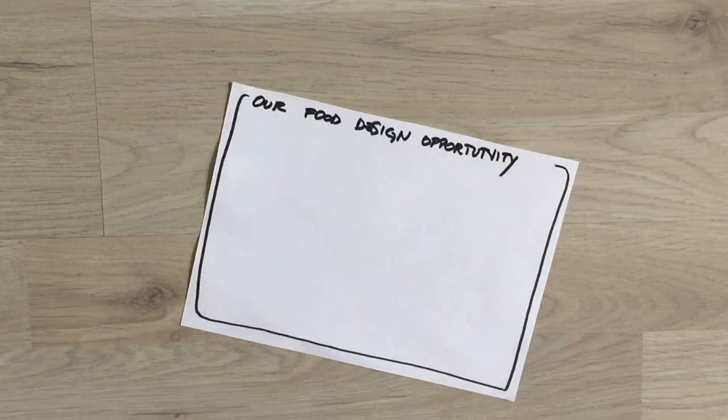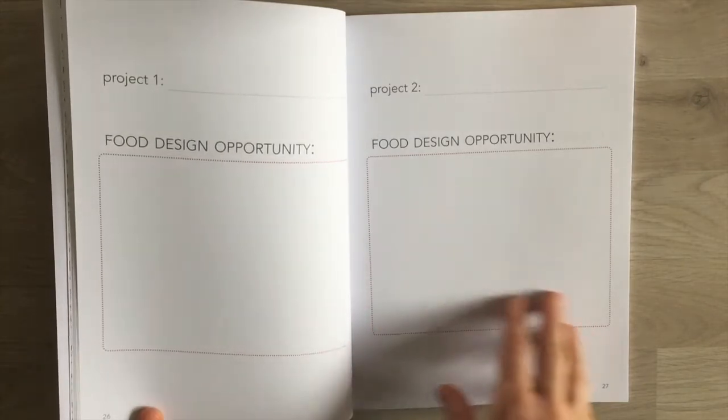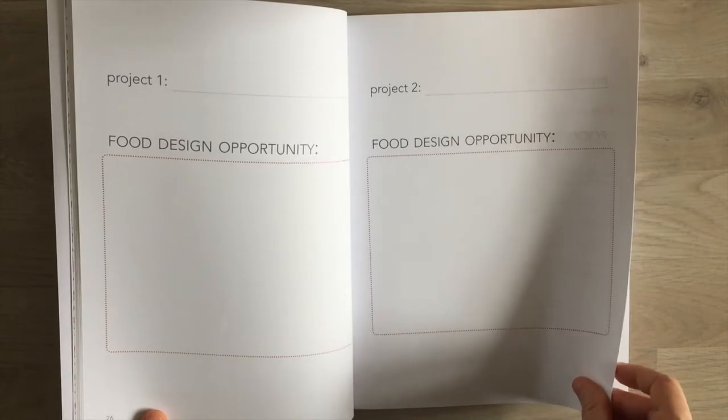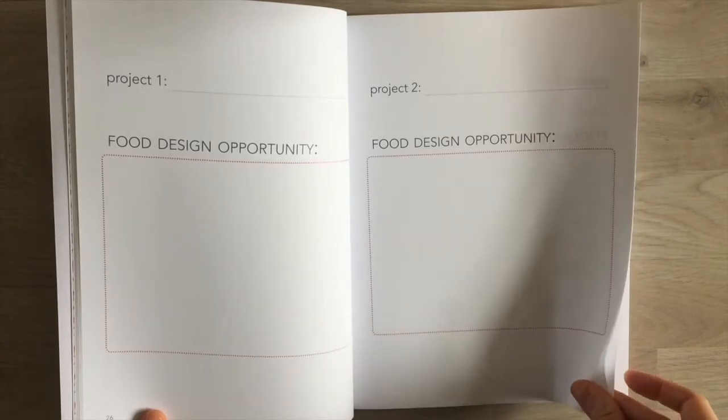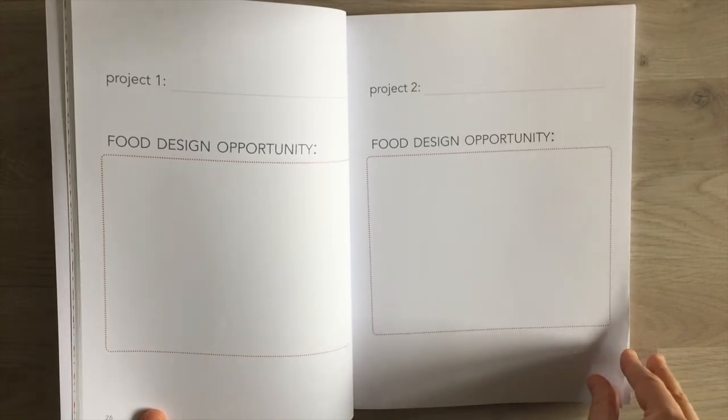This sentence should be broad enough to allow you to discover areas of unexpected value and narrow enough to make the topic manageable. Once you have it, transform it into a question that starts with "How might we..." We'll call this "How might we" question your food design opportunity.